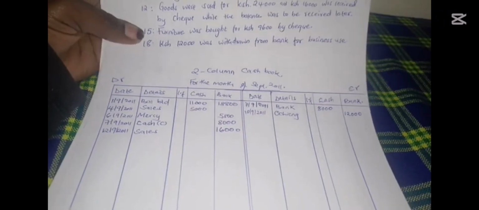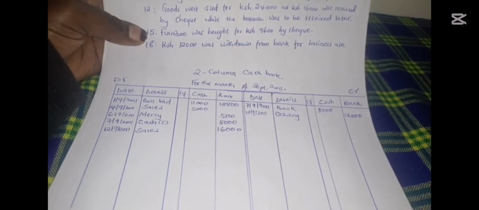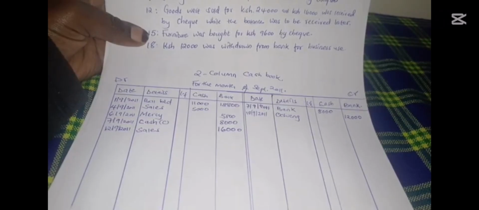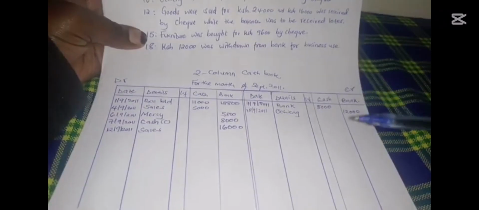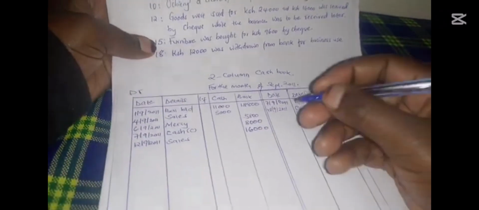Next is date 15. Furniture was bought for 9,600 Kenyan shillings by check. Furniture was bought, meaning what? That we made a payment of 9,600. Remember we said all the payments we record on the credit side.